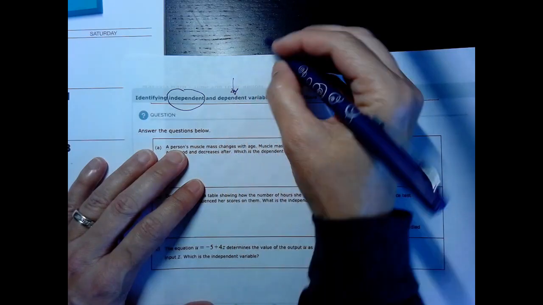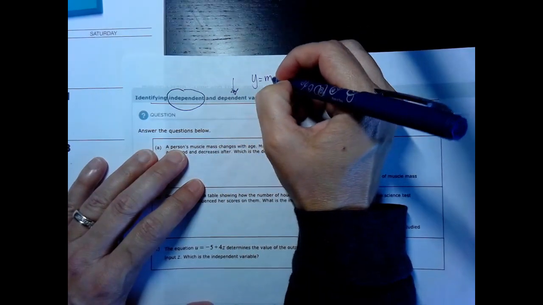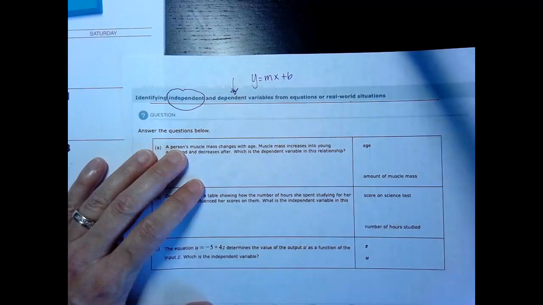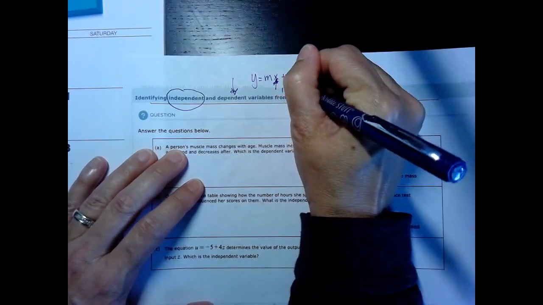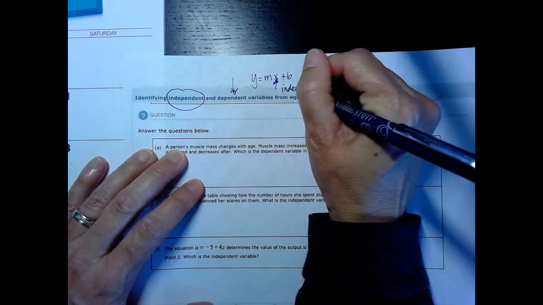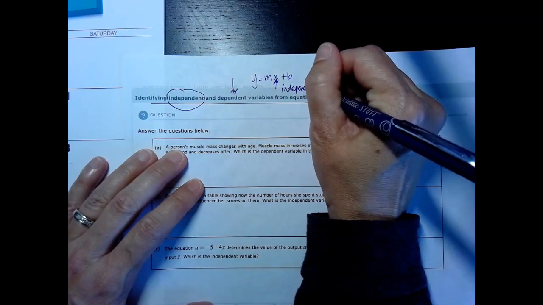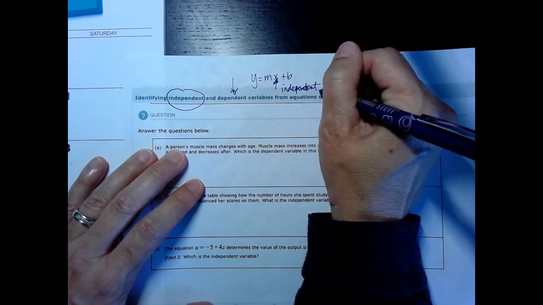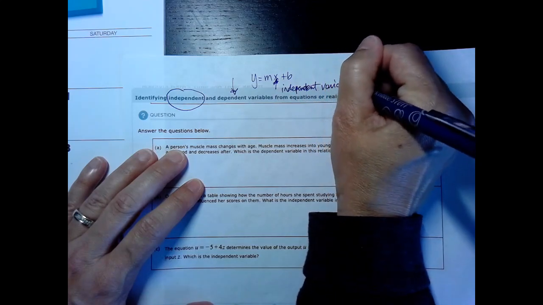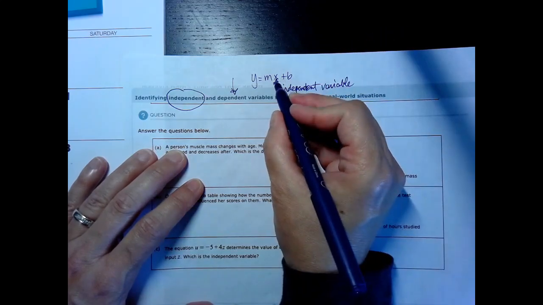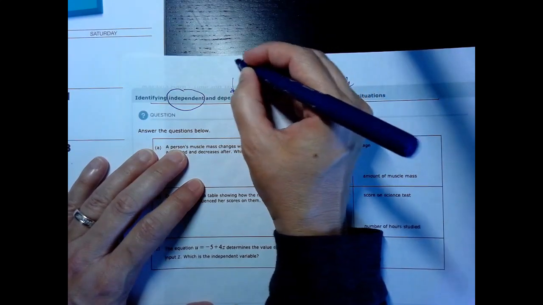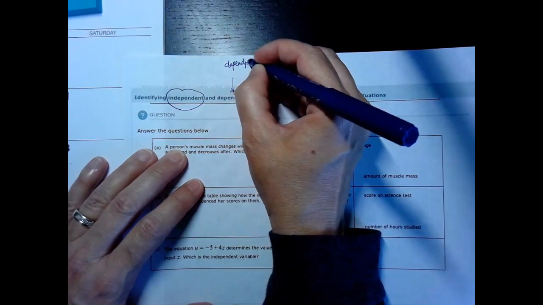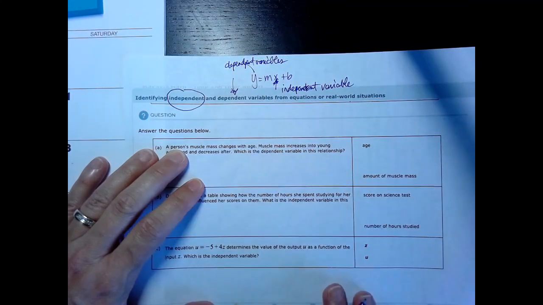So dependent, if you look at a linear equation in slope-intercept form, the x is what we call the independent variable, because that is the value that you're going to plug in first, and then once you do all this calculation, the y, we call it the dependent variable, because y depends on what I put in for x.